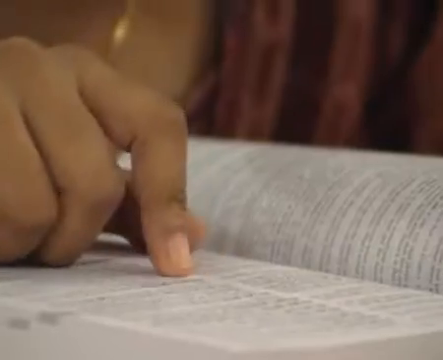What is the next advantage of reading? Reading improves your grammar.